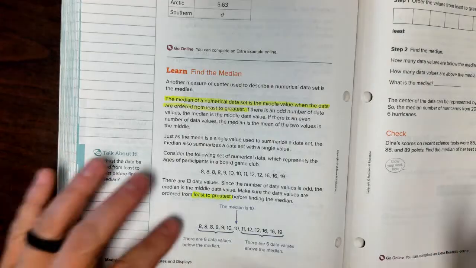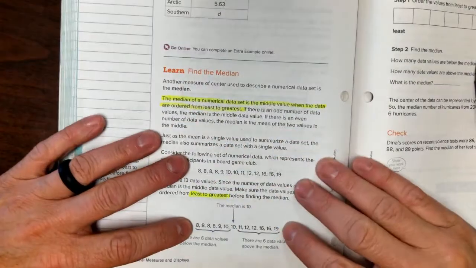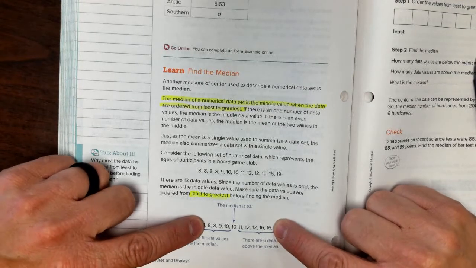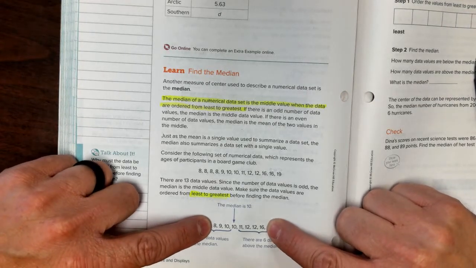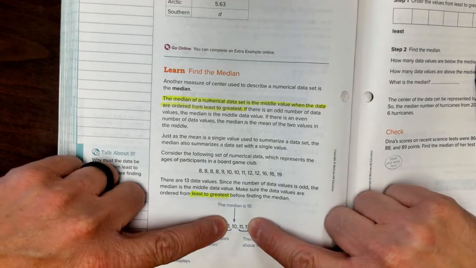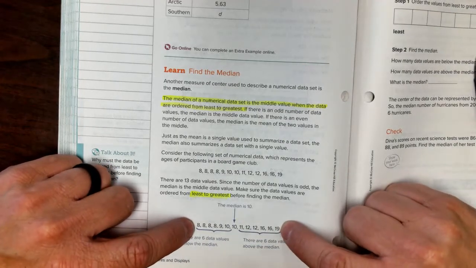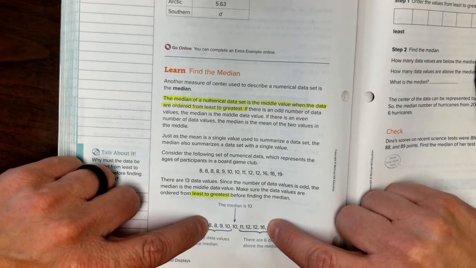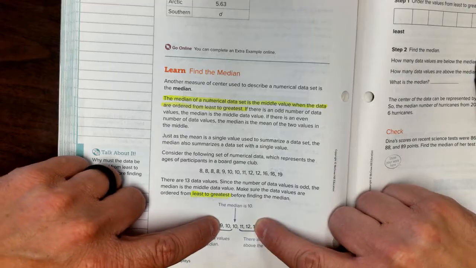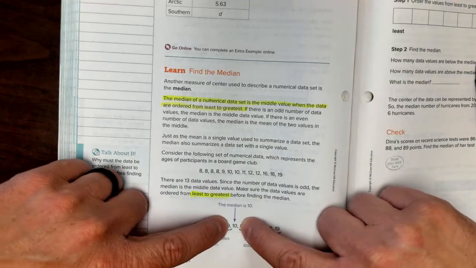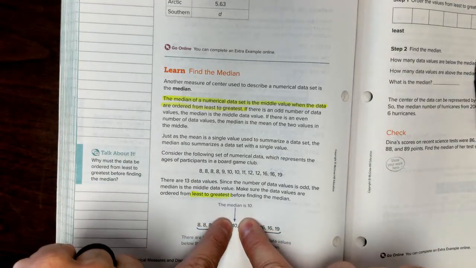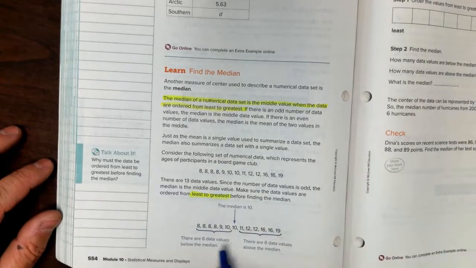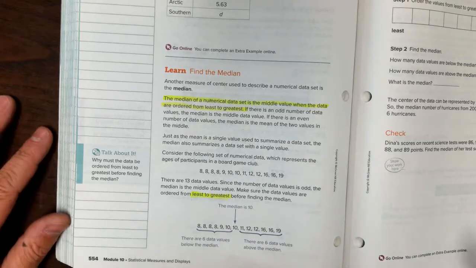Sometimes what I like to do when I have my data set is take my fingers like this and cover up each time until I get to the middle. Whoops, hang on. Did I cover up too many? Yeah. So 1, then 2, then 3, then 4, then 5, then 6. So I end up with one number in the middle. So my median is 10 in this set. Notice we have 6 on this side and 6 on this side.